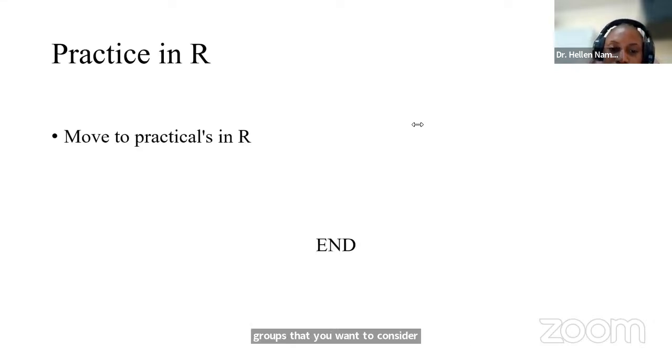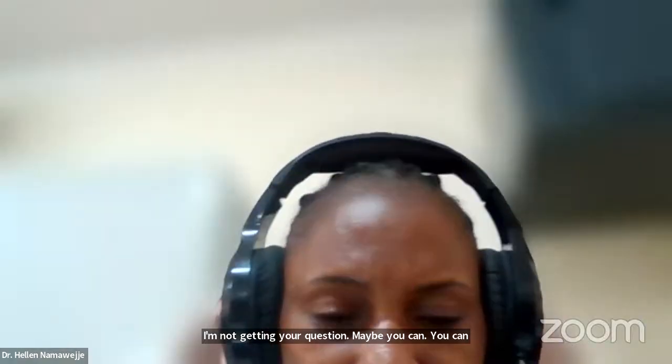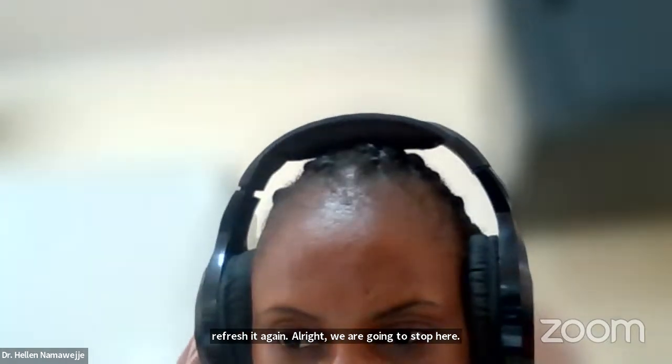Then the file of data not open. Ayan, how possible is networking with you as a junior in projects? I don't know, I'm not getting your question. Maybe you can rephrase it again.